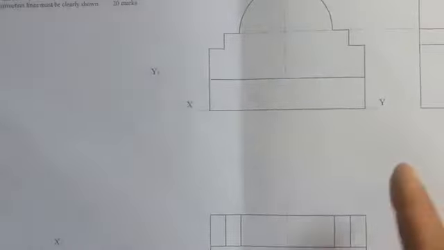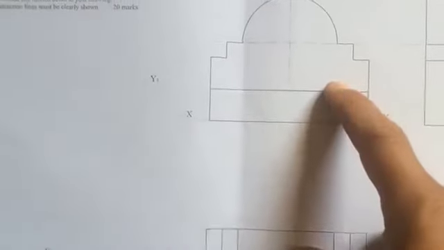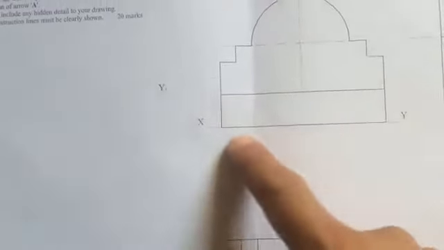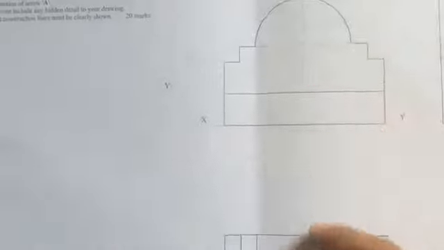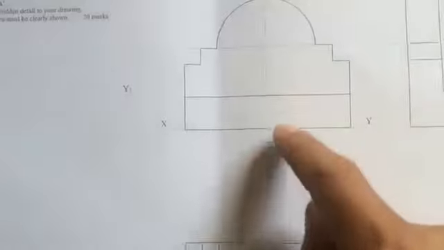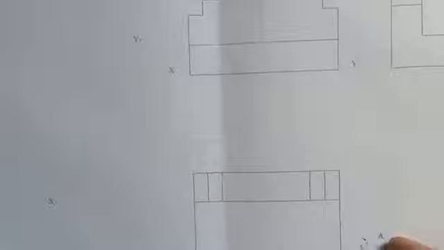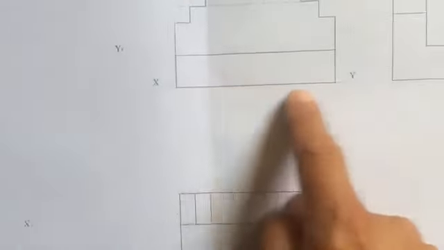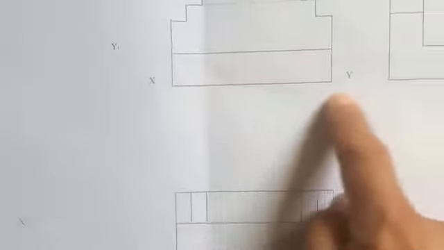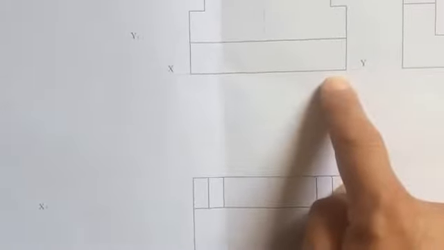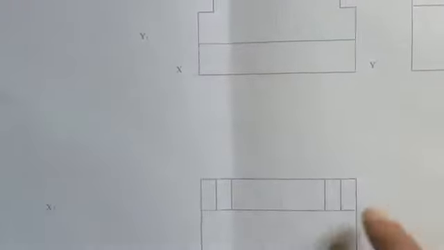Now instead of having the side and the front and projecting, we've got the front and the plan, and the XY line is horizontal since we're taking a plan view. So when you have a front and a plan, the XY line is going to be horizontal, not vertical as it was in the side view.